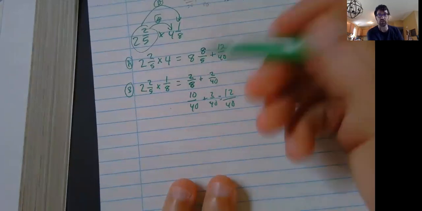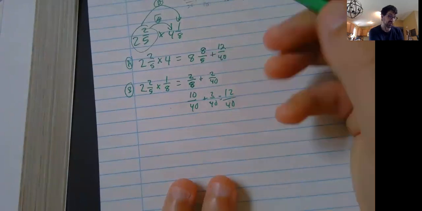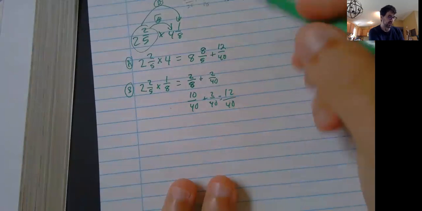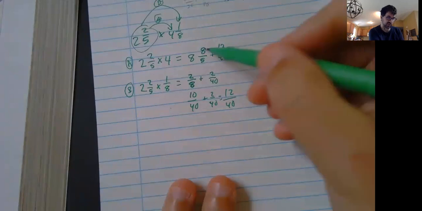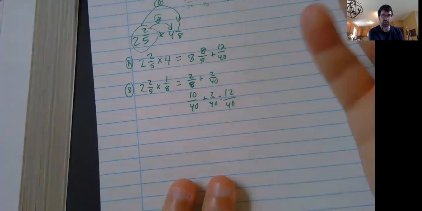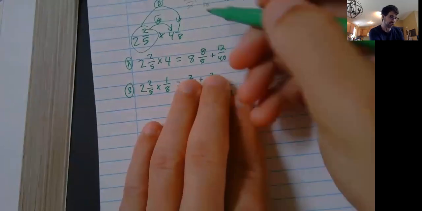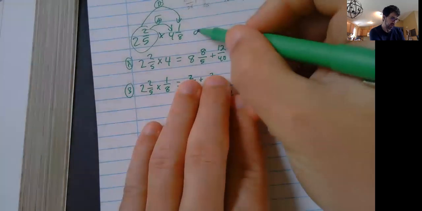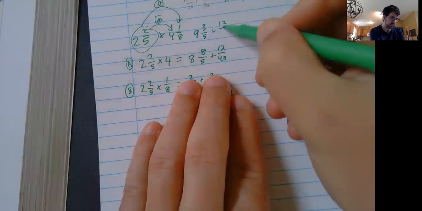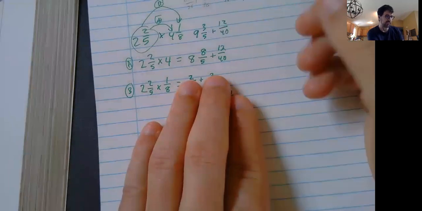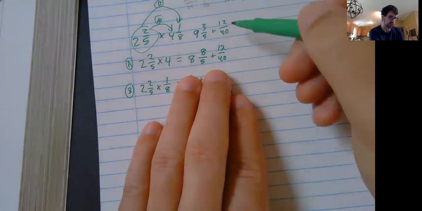Again, I have to do a little bit of work in this. That's why we did all the common denominator stuff before we got to this stage. We can always go to 40ths here, or we can simplify this as well. We can always convert this over. We can do this in any order we want at this point. So this is what I'm looking at here. I might just change this into 9 3/5 plus 12/40. That might be easier to work with. Let's get this to 40ths, that's fine.